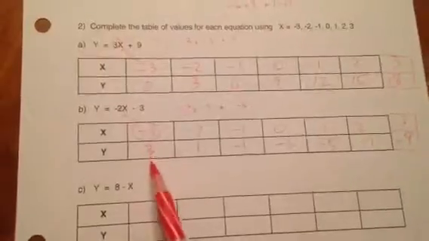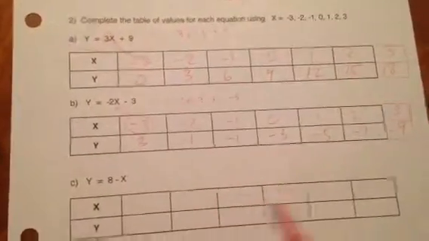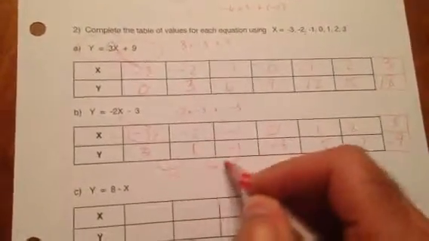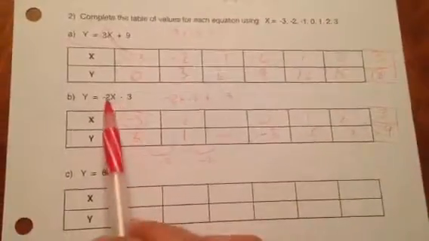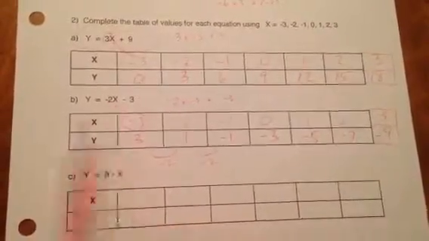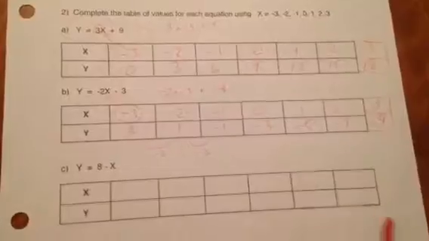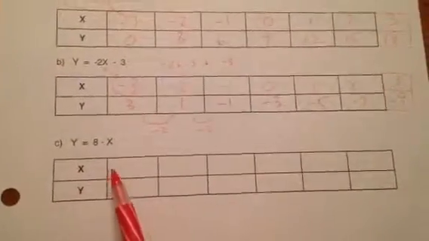We can see that we are going down by 2 each time. So we're taking away 2, taking away 2. That's why this here is negative 2x. Okay? You can maybe pause the video and try this one.